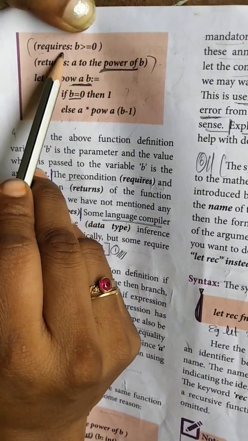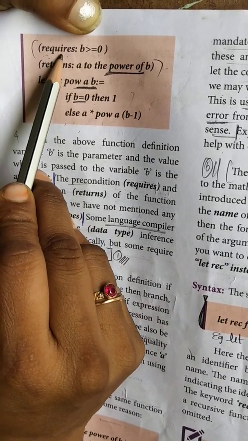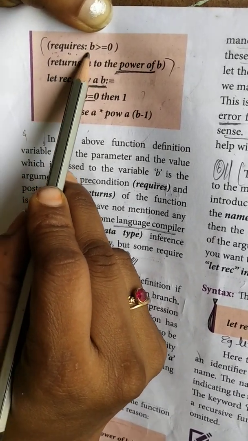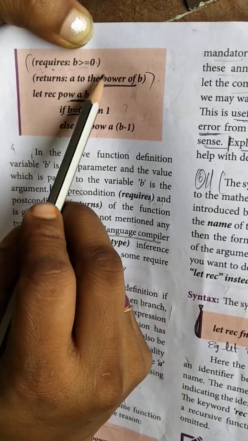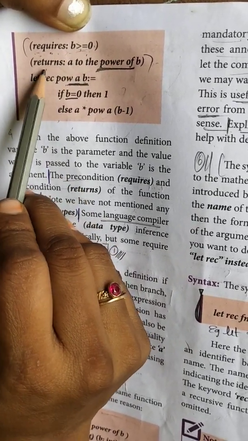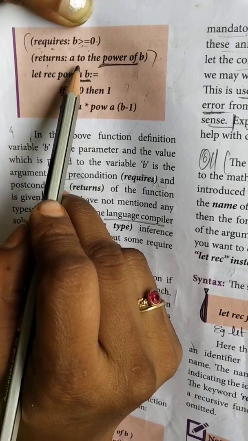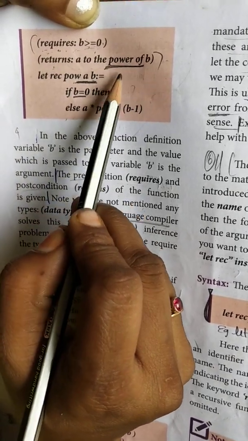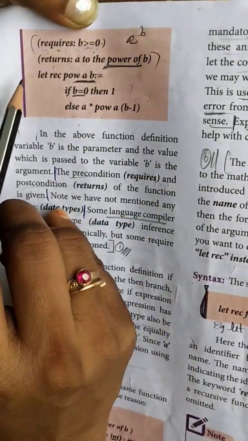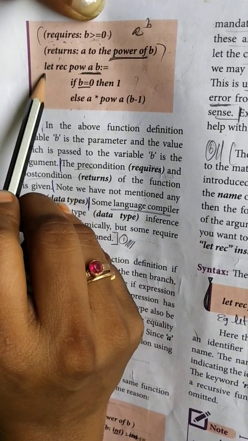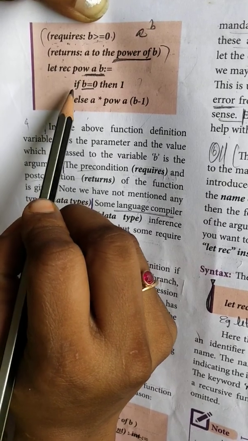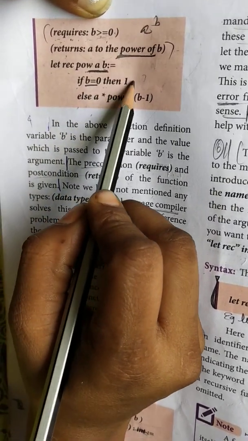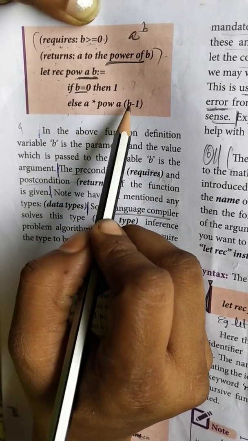The first one, requires. Requires means the input. What input is given here? b greater than or equal to 0. The process happens, and after that the return value. The return finally, what is written in my program, is a to the power of b. The function is written as let rec power a b equal to, and if b is equal to 0 then 1, else a into power a (b minus 1).